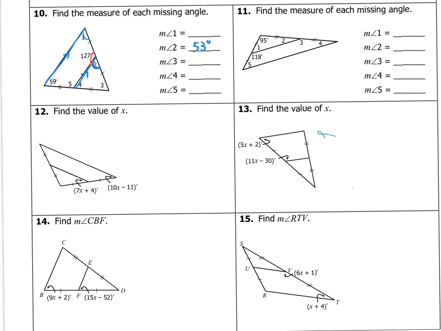Again, this angle 2 is supplementary to the angle of 127 because they add up to a straight line. Now if I know angle 2, I know the corresponding angle, angle 1, must be 53 degrees. For the same reason, I also know this angle is 59 degrees, and this angle and angle 4 are corresponding angles. They must be congruent. And if I know angle 4, I must know angle 5 because they're a linear pair, and angle 5 would be 121.